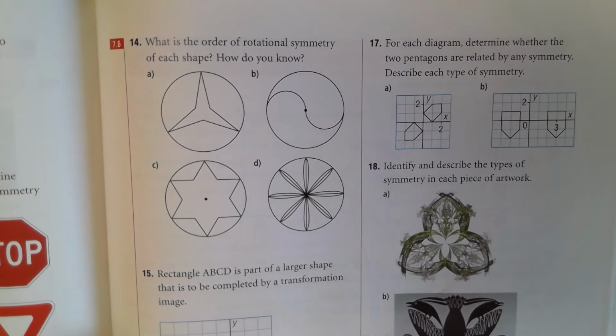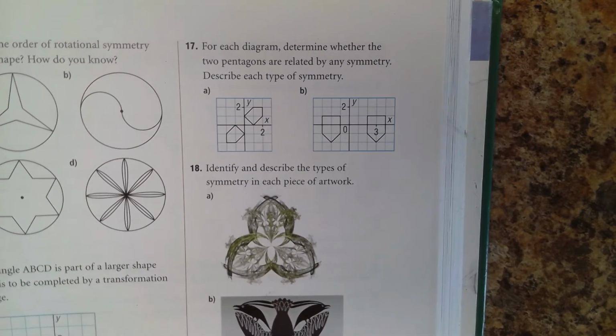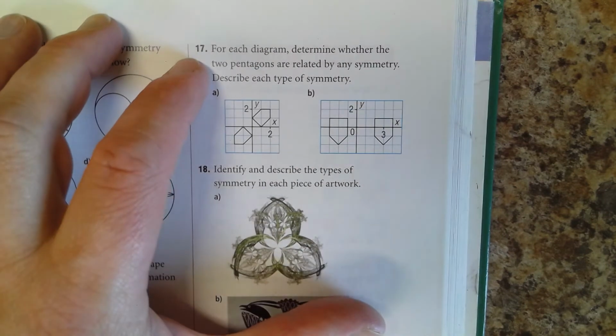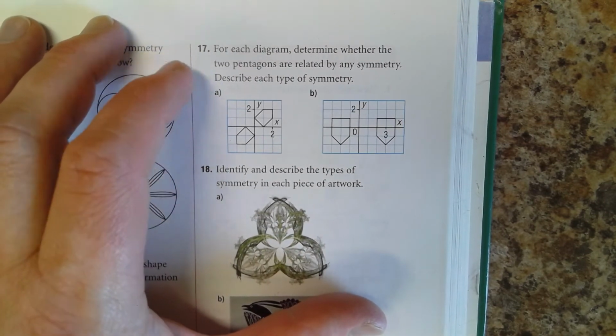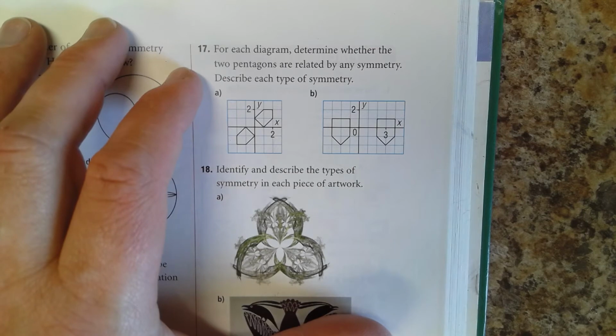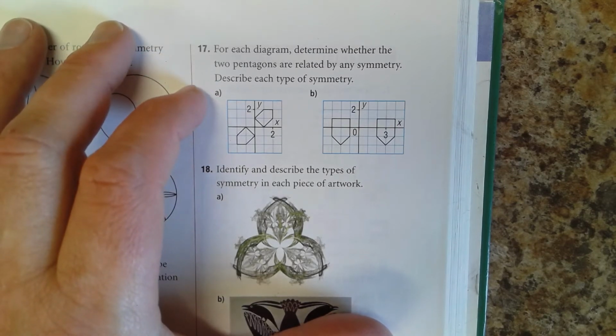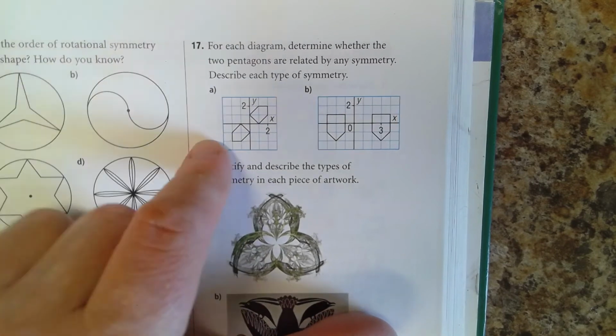And that brings us to number 17. For each diagram, determine whether the two pentagons are related by any symmetry. Describe the symmetry. So they could be a reflection or they could be a rotation. That's up to you to decide. Look carefully. For a reflection, they have to be the same distance apart. If they're not, then they are possibly a rotation. And if they are a rotation, take a protractor and check that it works.